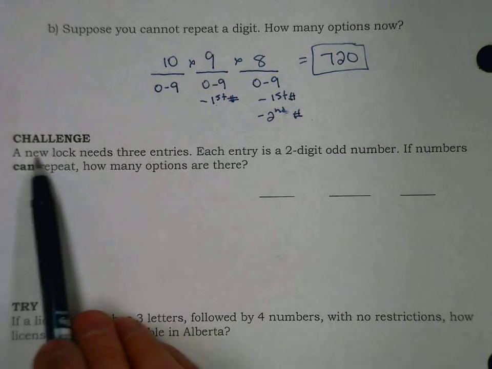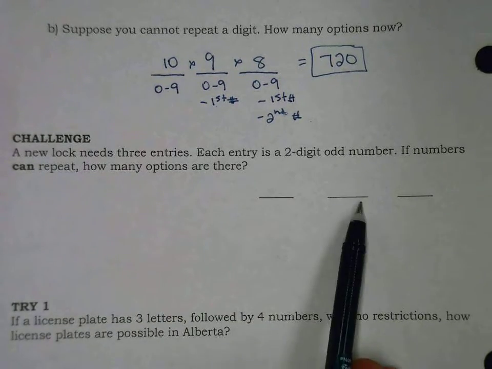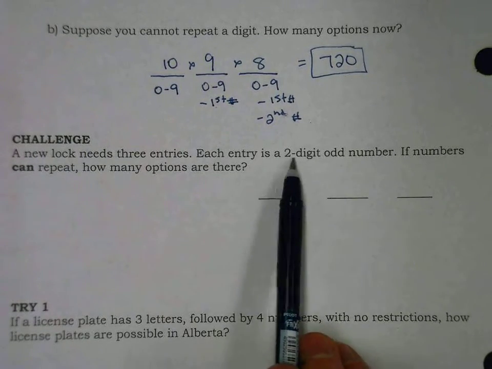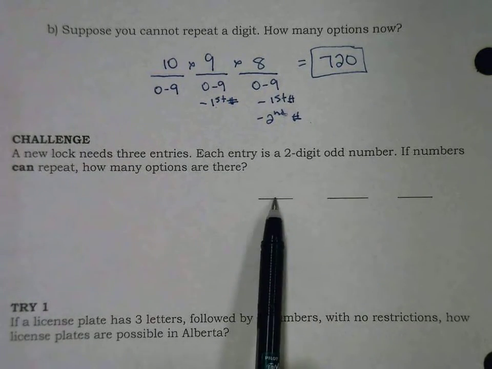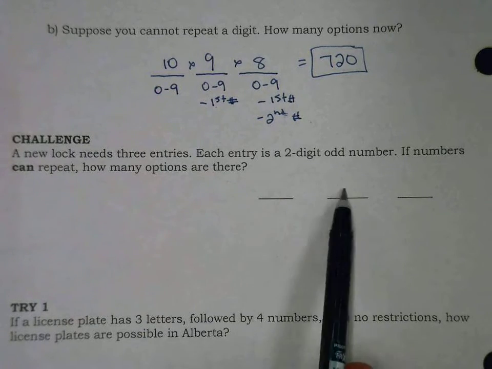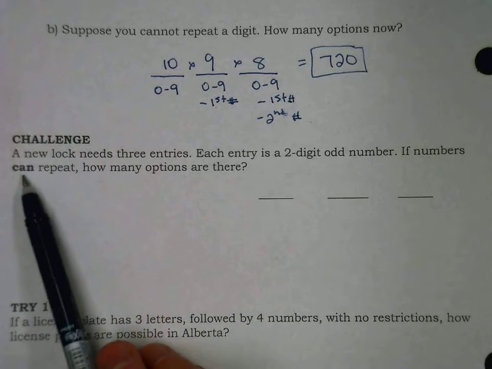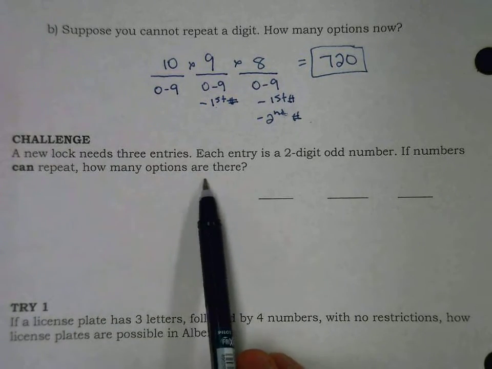This one says a new lock needs 3 entries, 3 tumblers. Each tumbler, though, is made up of a 2-digit odd number. So you could have a number here like 13, 27, and 91. Numbers can repeat. How many options are there?